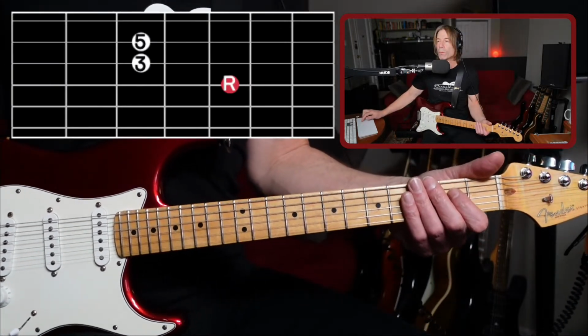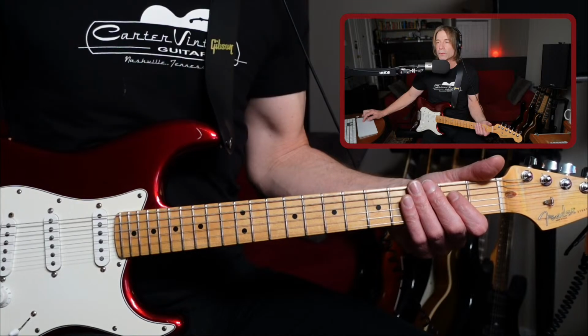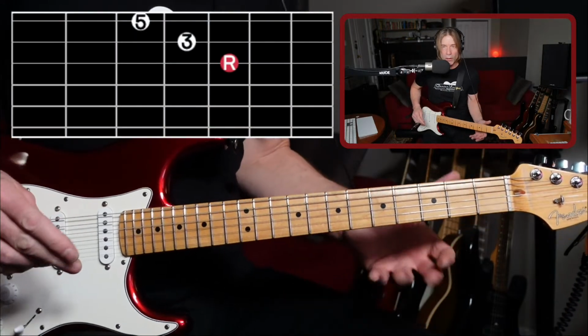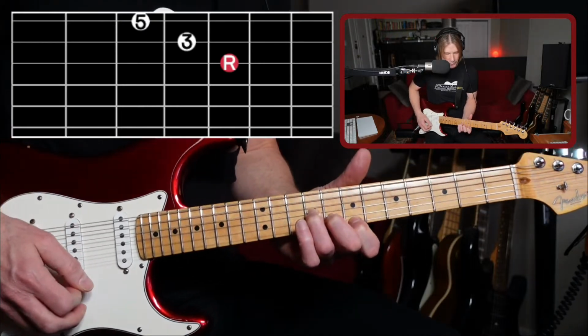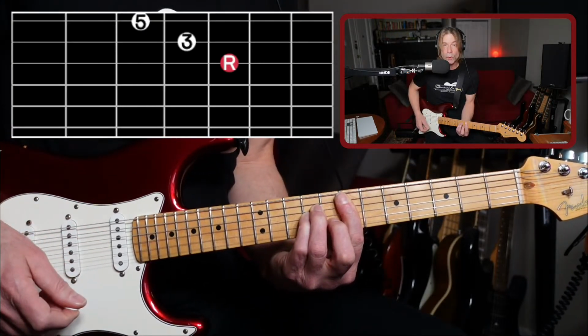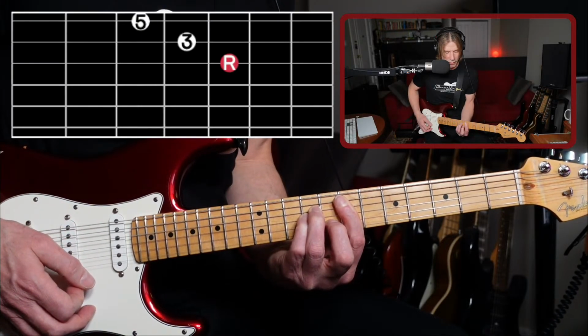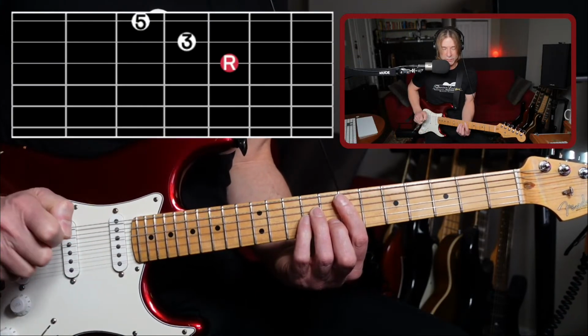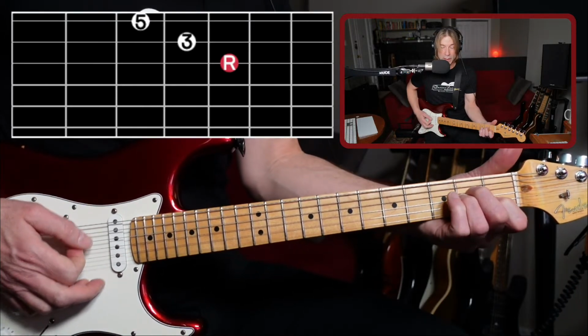Actually, you know what? Let's go back for one second. I want to show you something over here. Let's go back to this first string set. I just want to show you what part of the chord this root belongs to. Really, it's part of this chord right here, this E minor shape. Or if you're thinking about the CAGED system, it's like an A shape, but A minor right there, right? This is an A minor.